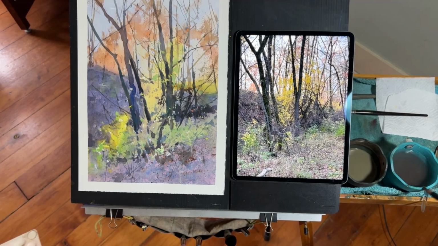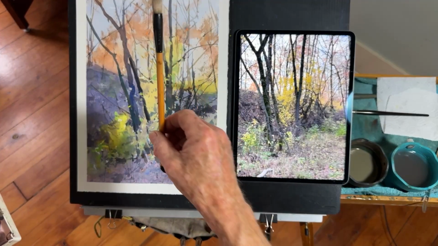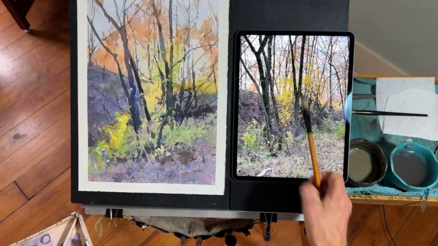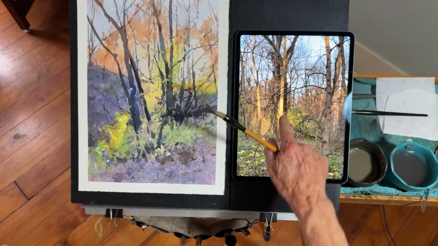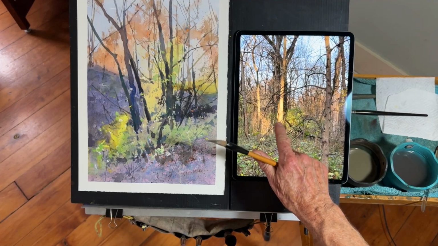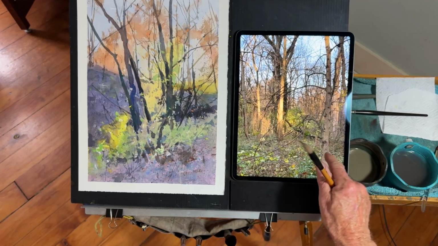And then your trees, to make them look like they go in different places: thicker in the front, lighter, thinner in the back, darker in the front, lighter in the back. Unless, gee whiz, you get these oddball situations like this. I'm still going to think about how we might do this in watercolor, but that's really kind of an oil subject.